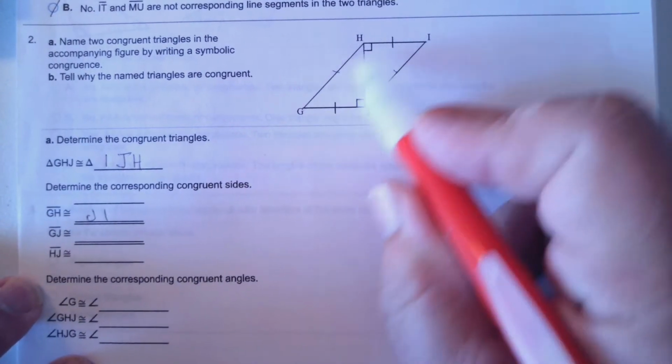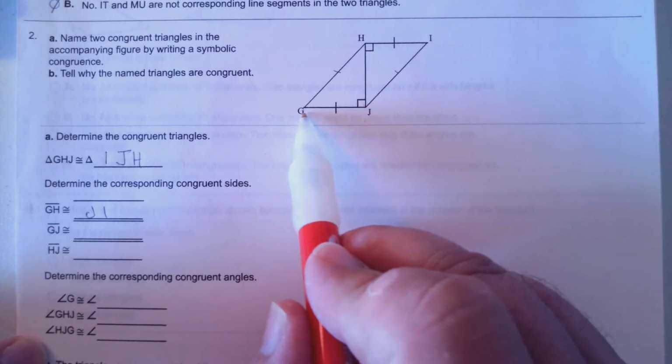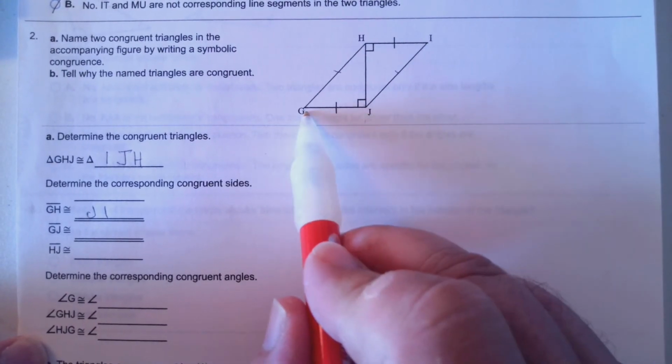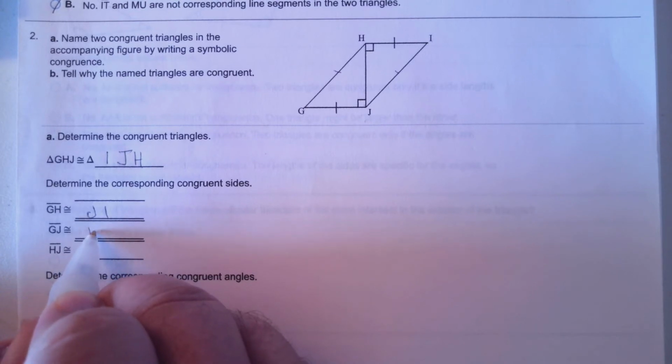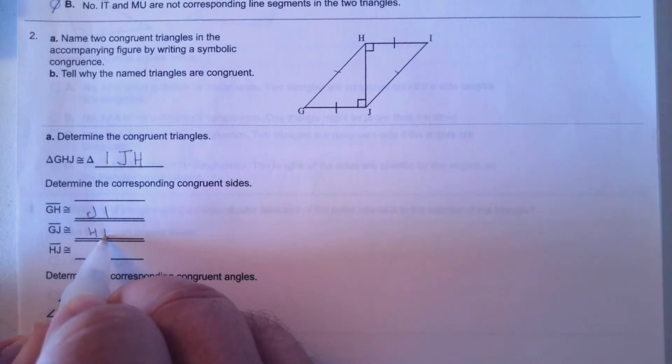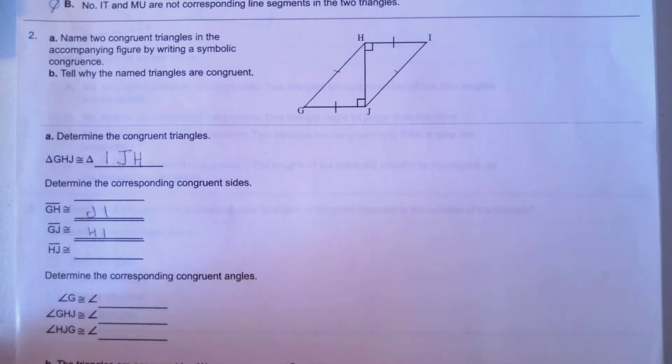GJ is going from that side to the 90-degree angle. That's the same one as HI. It's going from left to right, or you can say IH if you want.